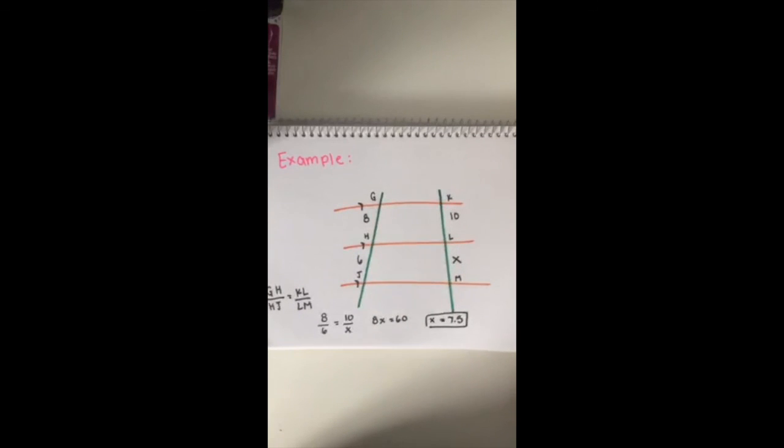And that's all. I hope you understand transversals, parallel lines, the three parallel lines theorem, and the midline theorem better now.